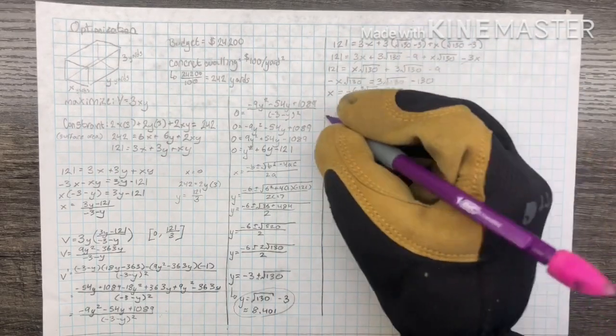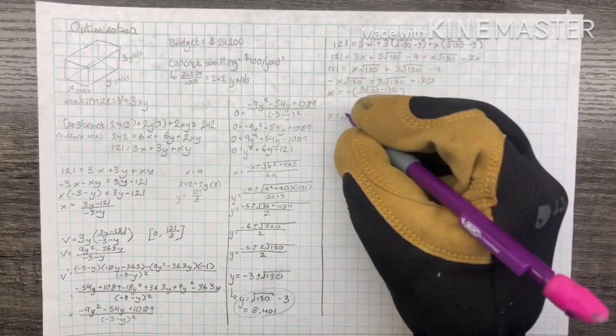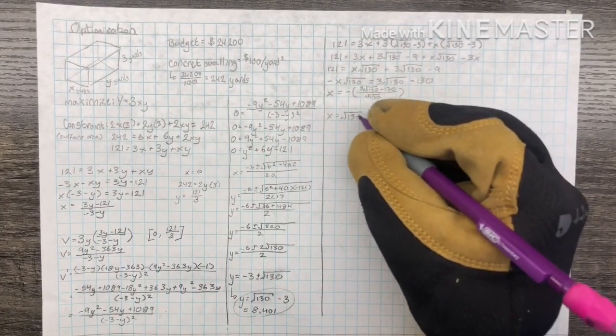X will come out to equal the square root of 130 minus 3. This is roughly 8.401.